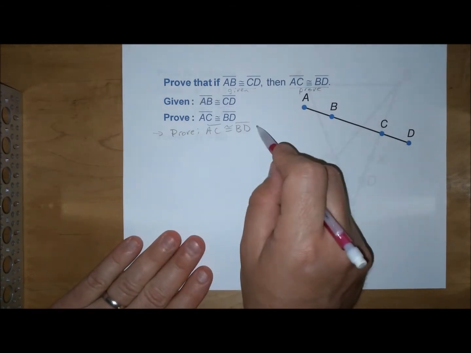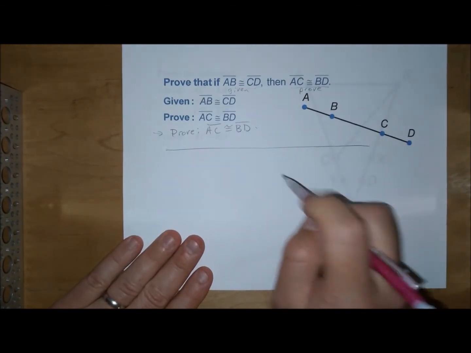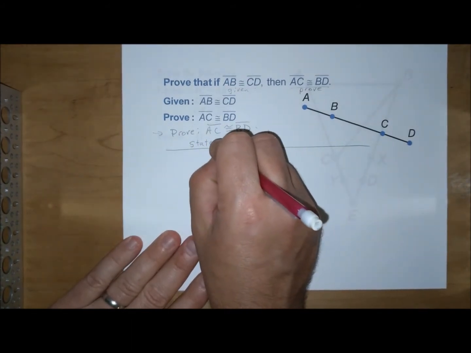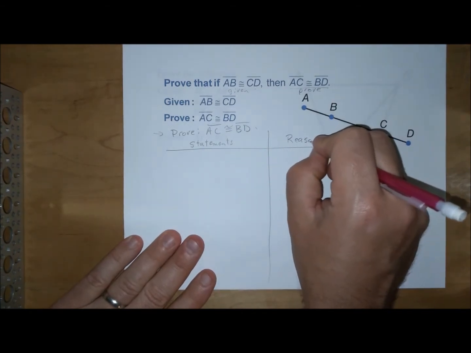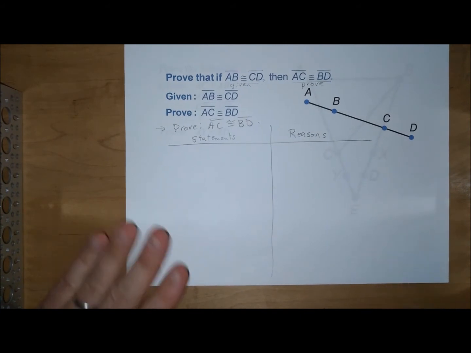Keep your eyes on the prize right there. Okay, so you know where you're going. And then we're going to make 2 columns. We're going to make some statements. And each of these statements has to be justified by reasons. Okay, and we're going to restate the given information.